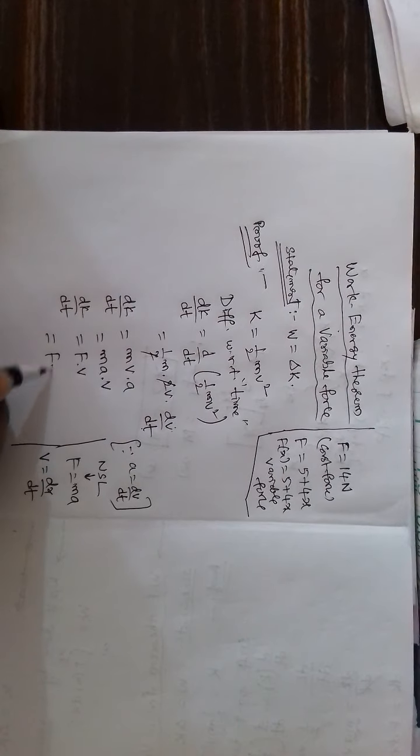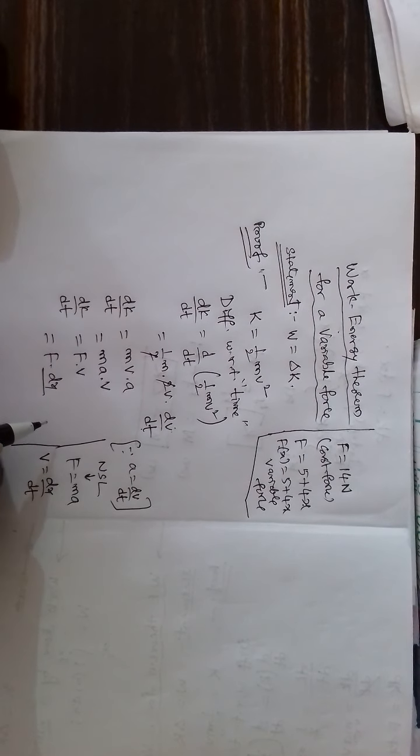And also we know that velocity is rate of change of displacement. Therefore we write dx by dt here. dt gets cancelled. dK is equal to F into dx.